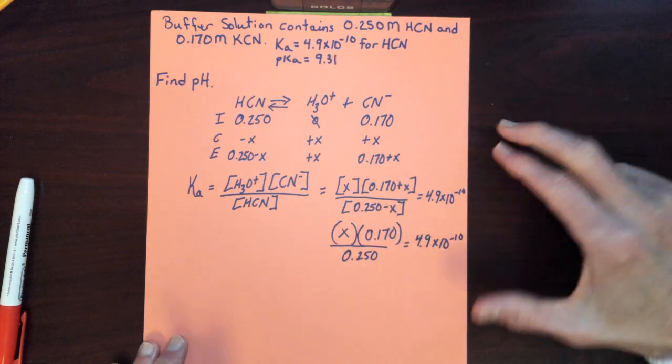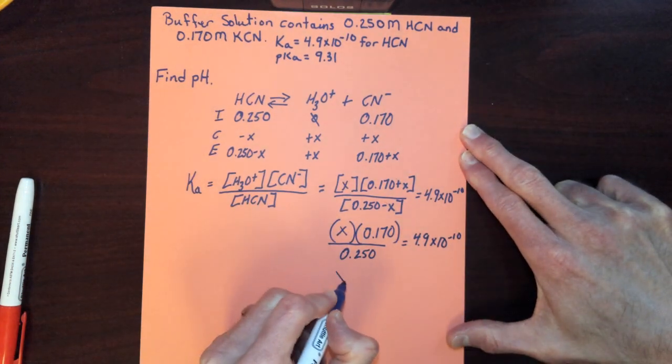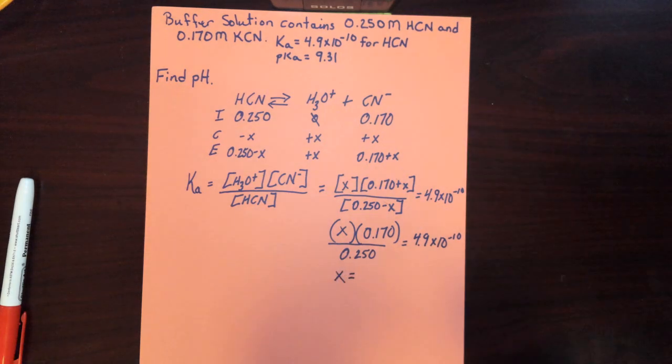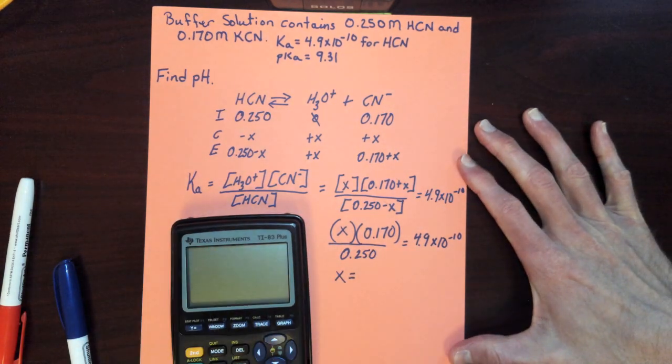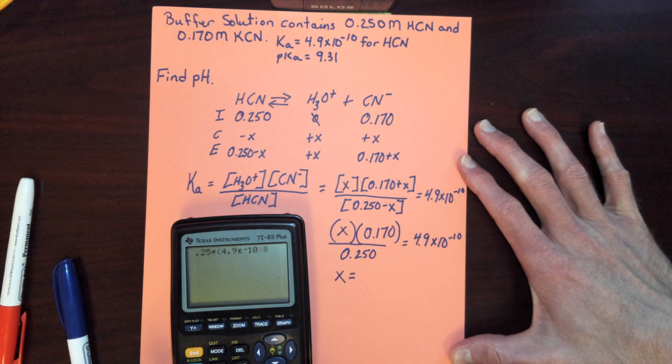Now I'm going to solve for x. So we have here 0.25 times 4.9 times 10 to the negative 10, and then divide by 0.170.